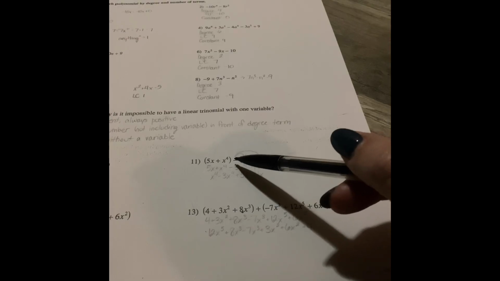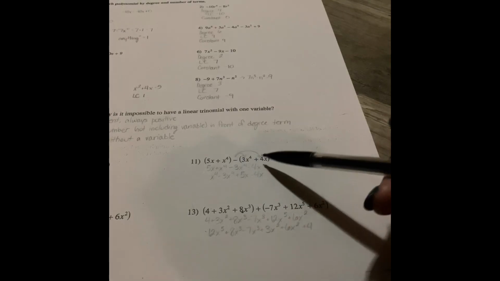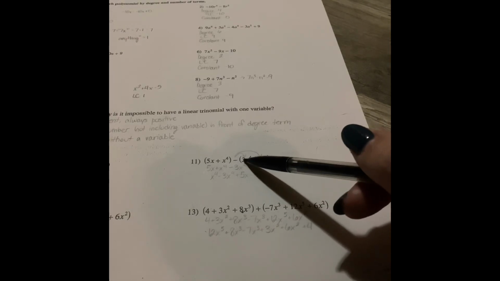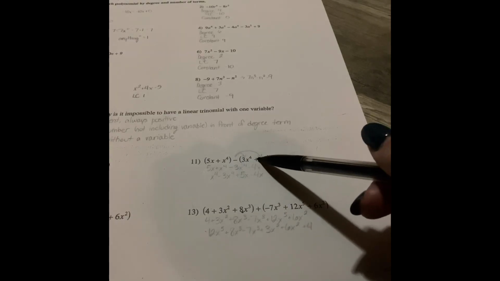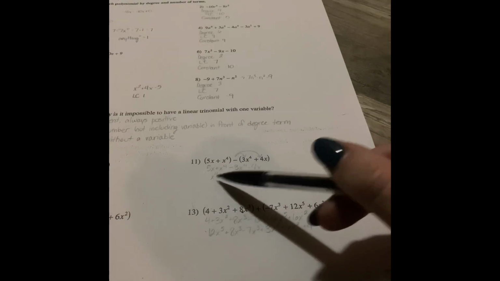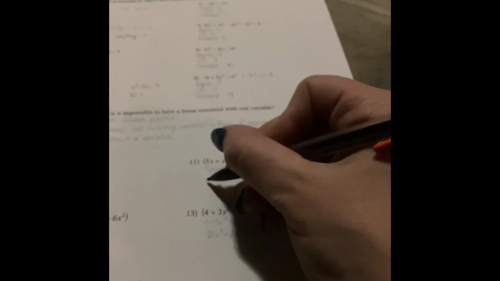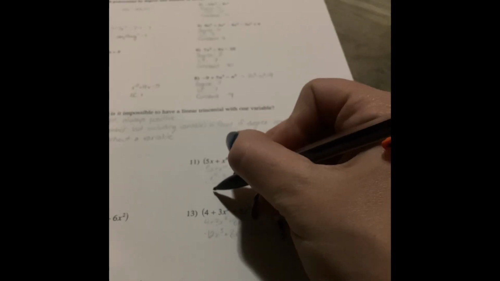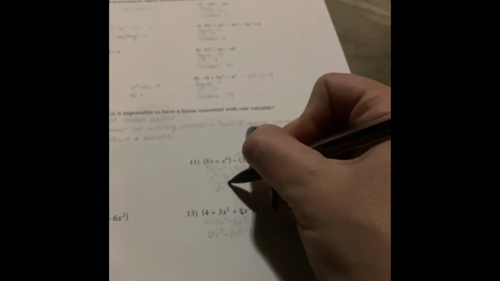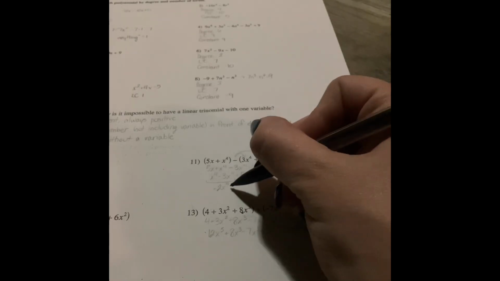Now for 11, this negative, what's technically happening is you are distributing a -1, and so negative times a positive gets a negative, times a positive is another negative, and then I did the same reordering as earlier. This is like 1 minus 3, which is going to give me -2. I don't mess with the x to the fourth. 5 minus 4 is 1.